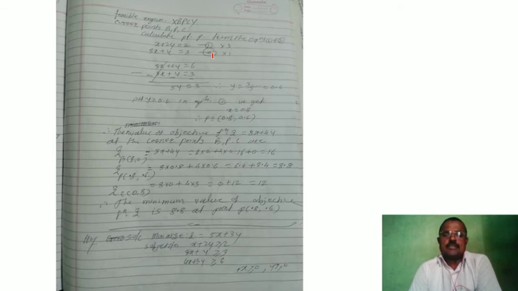We have to put this value in equation 1 or 2. We get x is equal to 0.8. Therefore point P is (0.8, 0.6), that is, x coordinate first, y coordinate second. Therefore the coordinates of point P are 0.8 and 0.6. We have taken the graph first, second the feasible region, and next calculated point P.